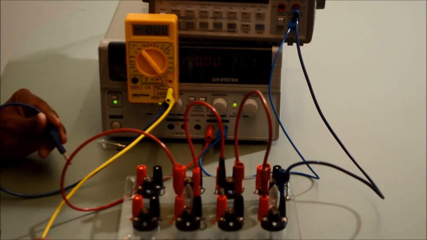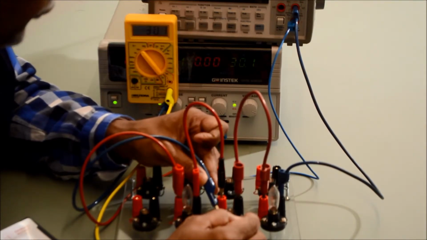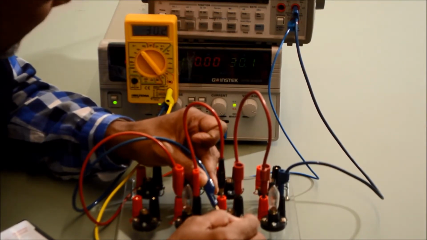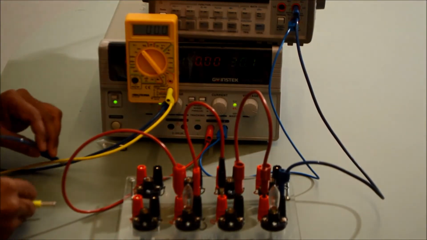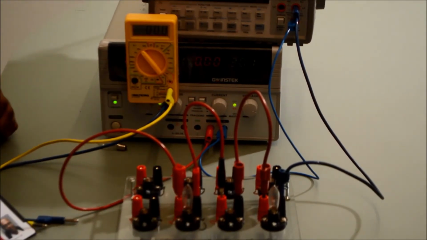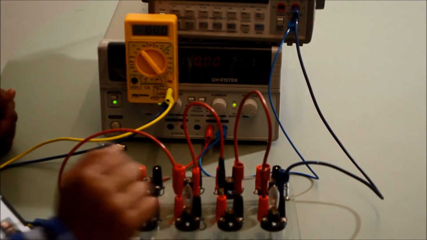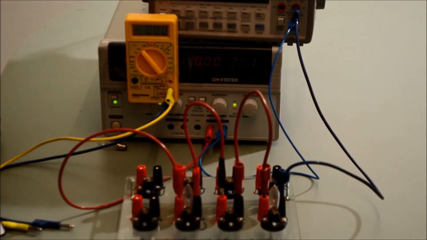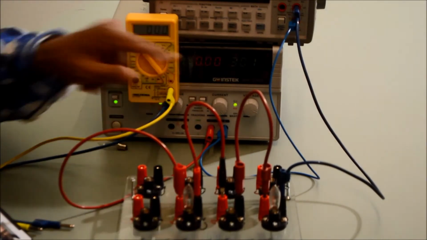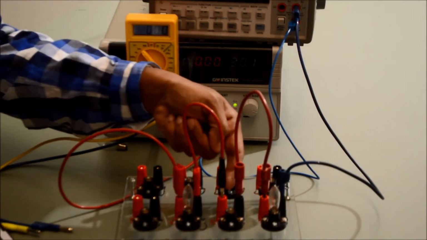But what happens here? Here is not 0. Here I get 30 volt. So although this bulb is not there, it's removed, the total voltage is now here. So in the circuit, this voltage is now over the empty space.